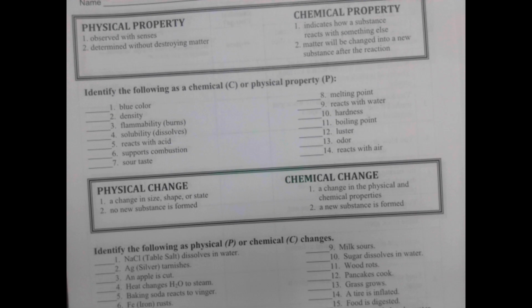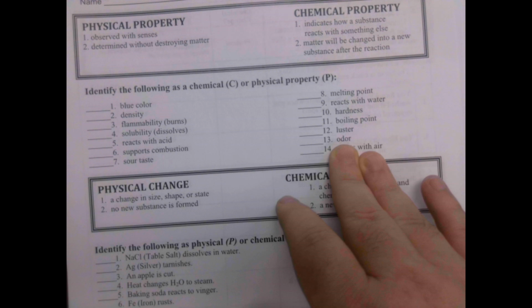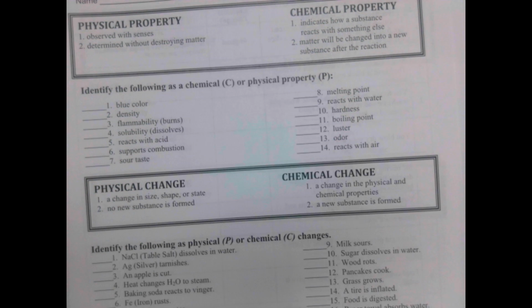Oh, this is 50-50. I see some PowerPoints say odor is physical, some say it's chemical. I'm going to go with chemical for this class. Keep your mask on. It's actually physical or chemical.